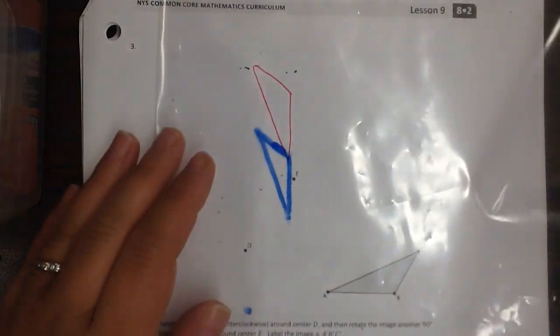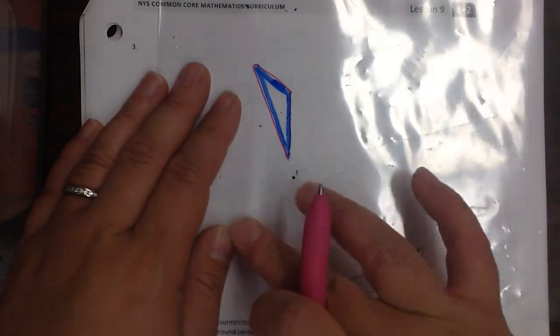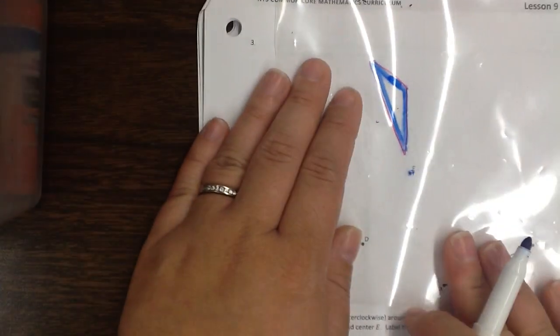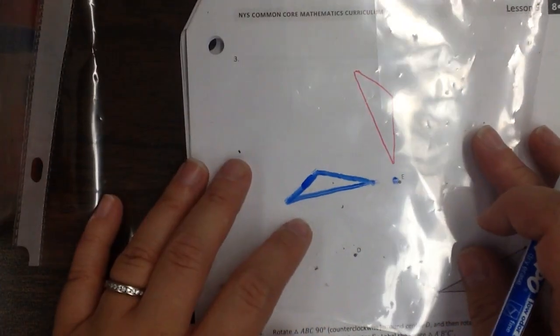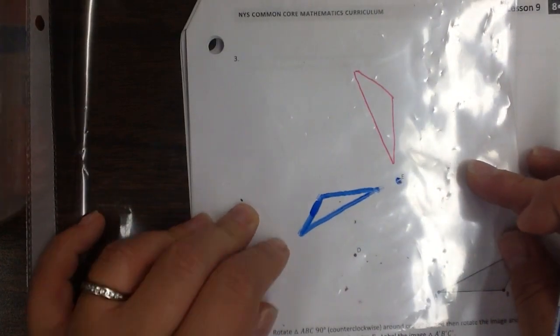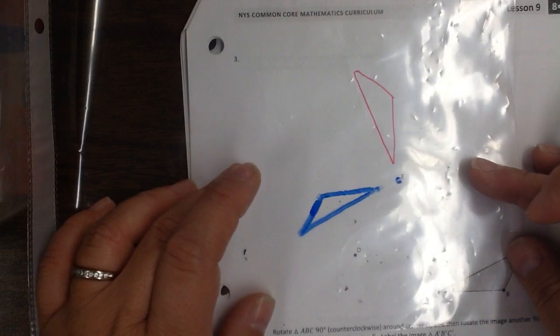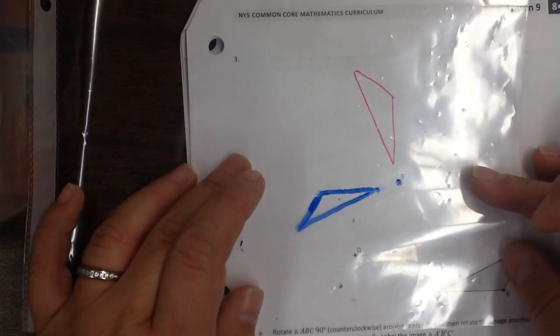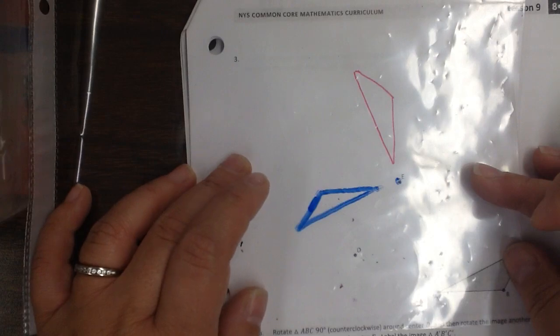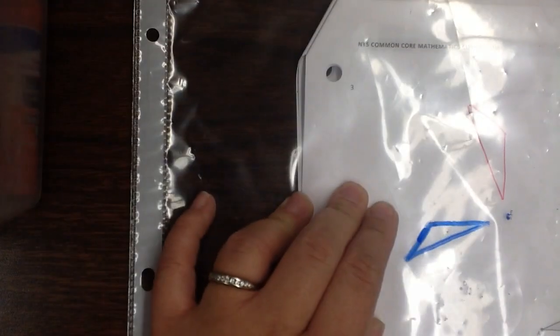Okay, and then we're going to go back to this, and now we're going to rotate it another 90 around point E. So it would look like this. Okay. Ooh.